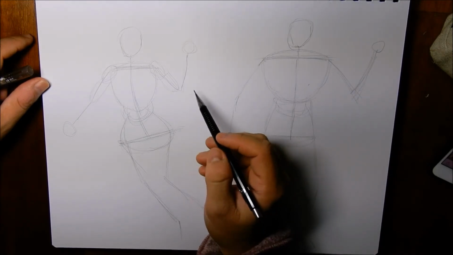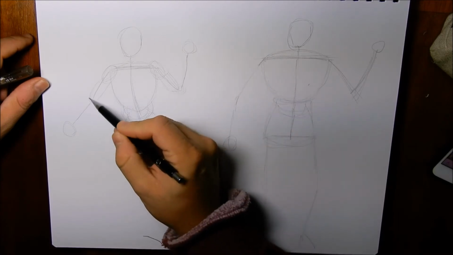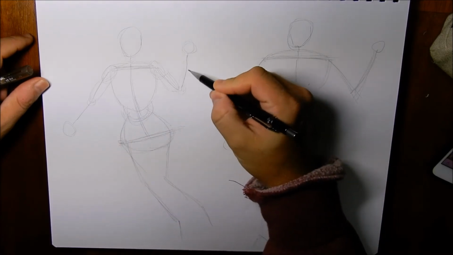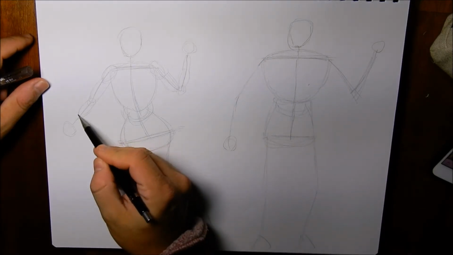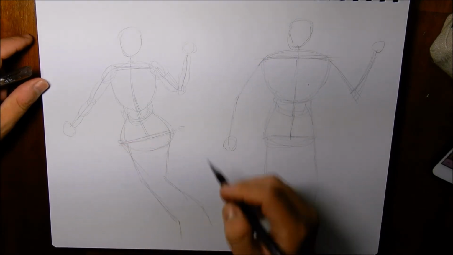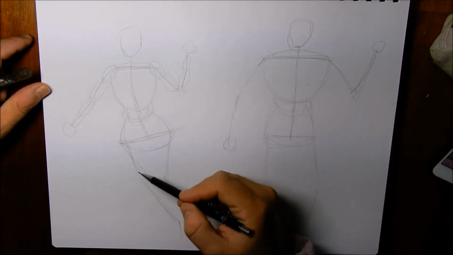Okay, in this area here I usually break in two, something like that. So I break in two areas, so the arm plan is like this.